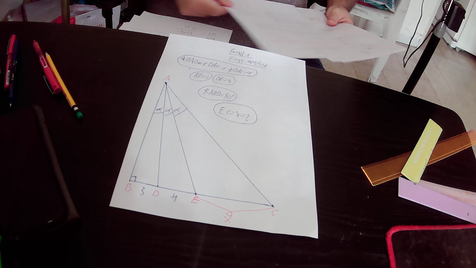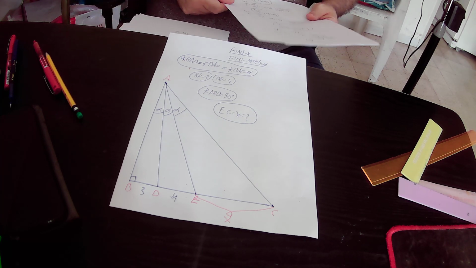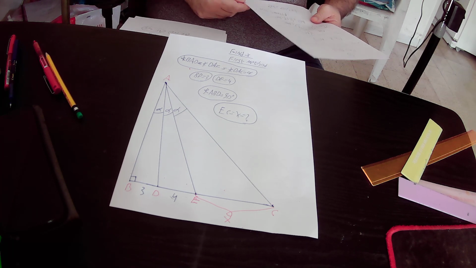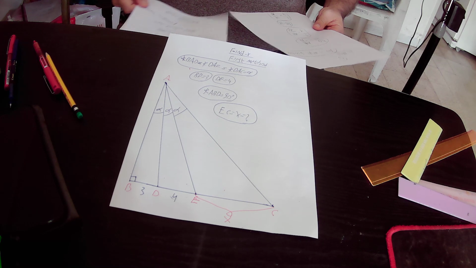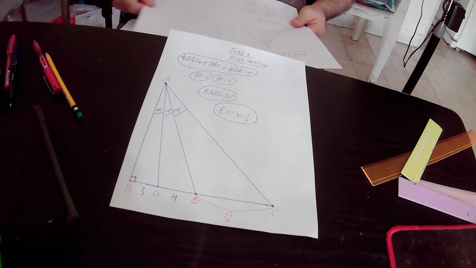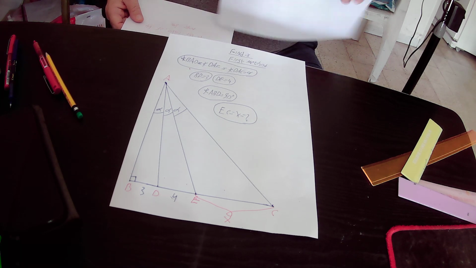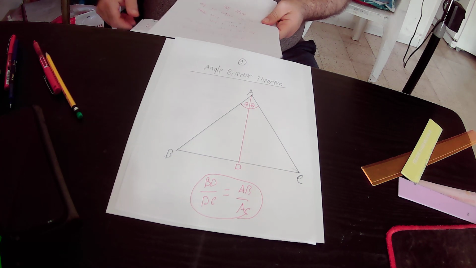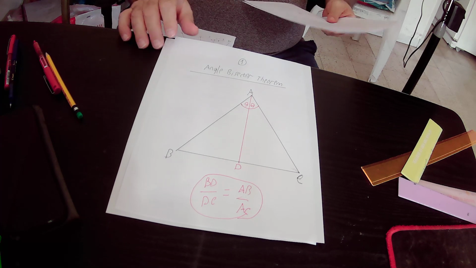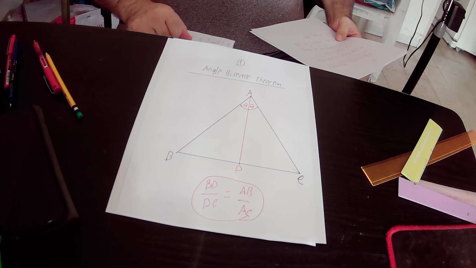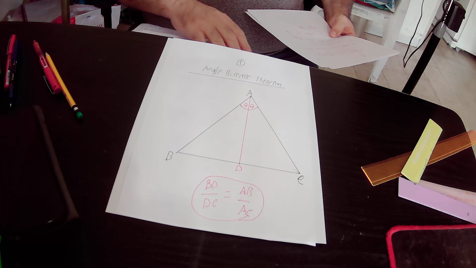Okay, so in order to find out the value of X, we must know the angle bisector theorem. So what is the angle bisector theorem? The angle bisector theorem states that an angle bisector divides the side that it hits in a ratio that equals the ratio of the angle legs. So what is the meaning of the angle bisector theorem?